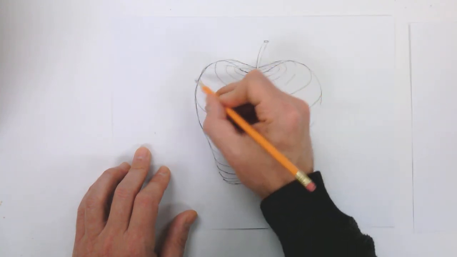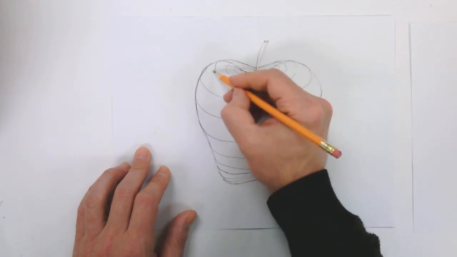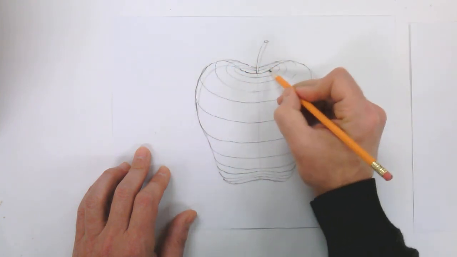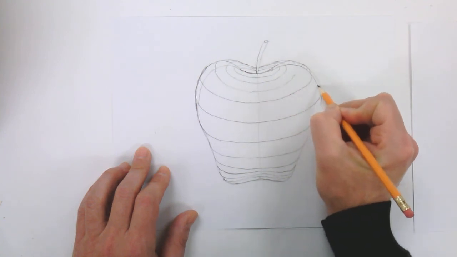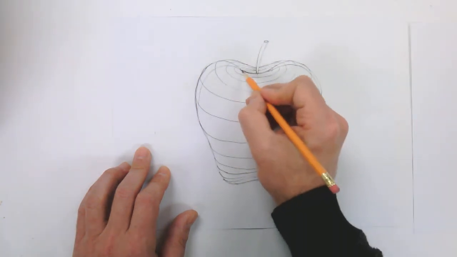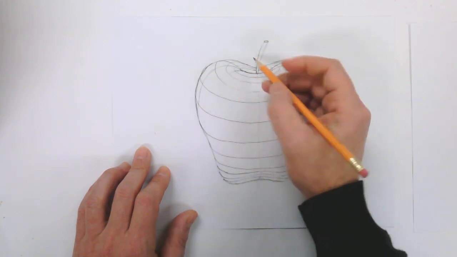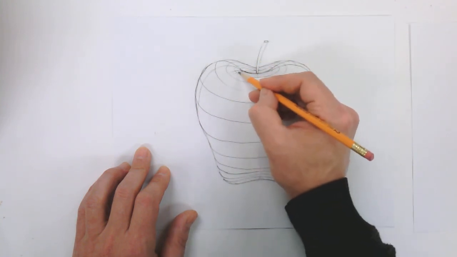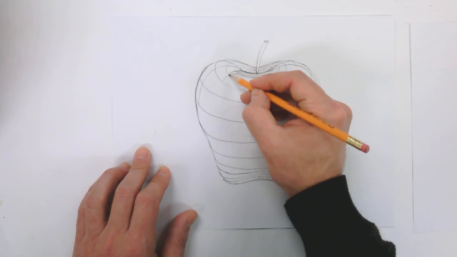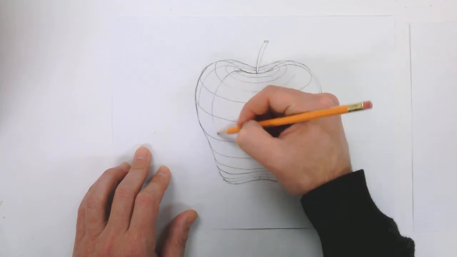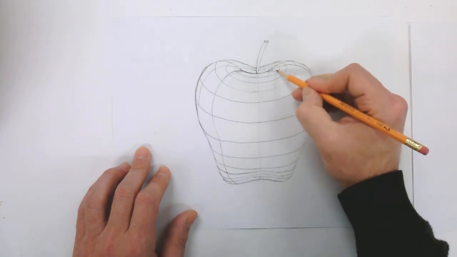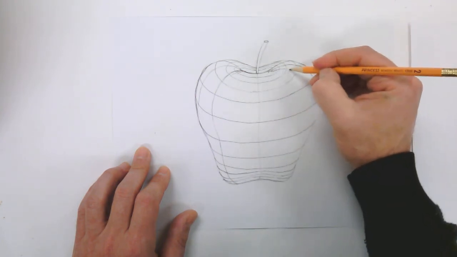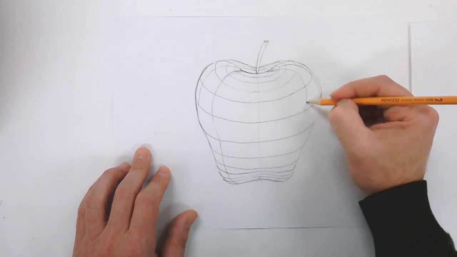And I'll do this. And I'm going to start to come out now. I'll curve over and down. And curve over and down. Here we go.